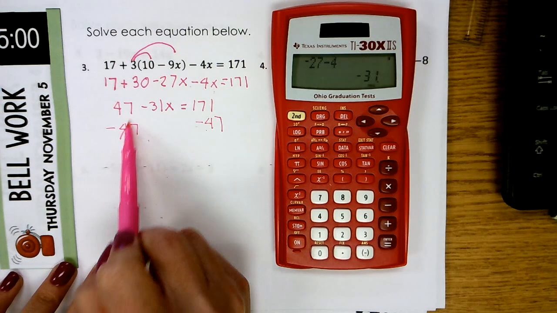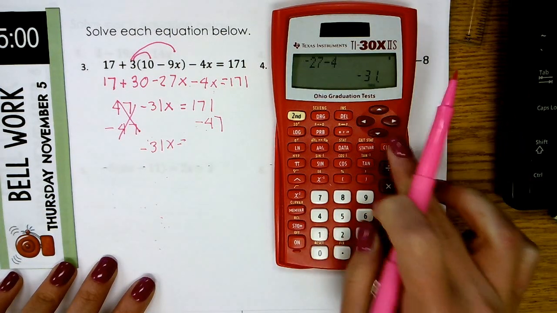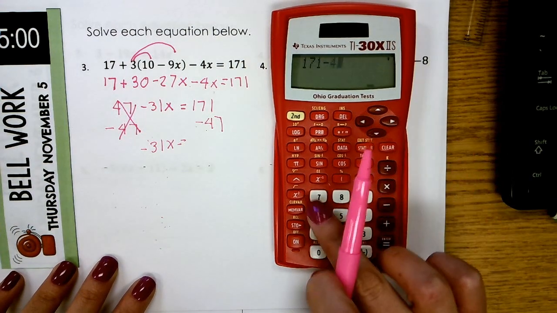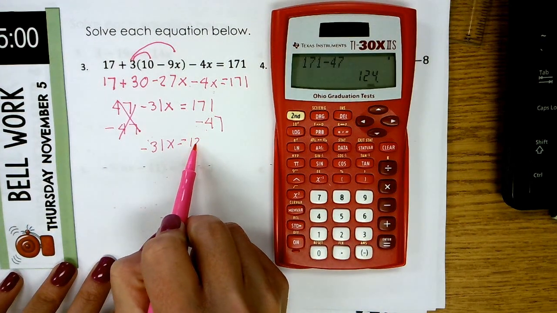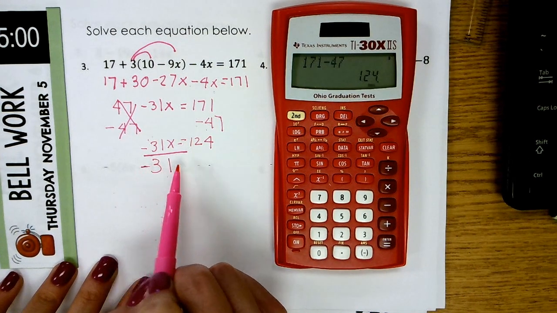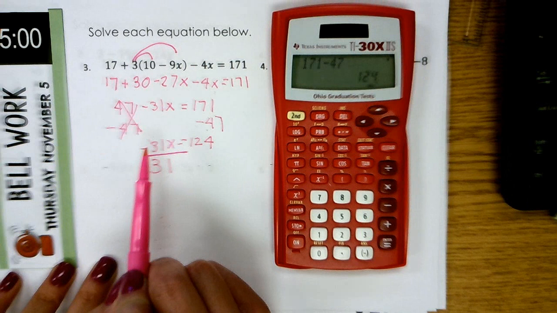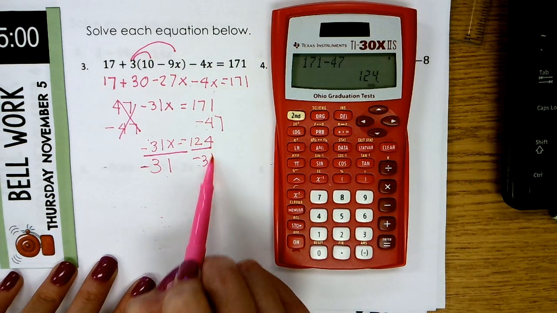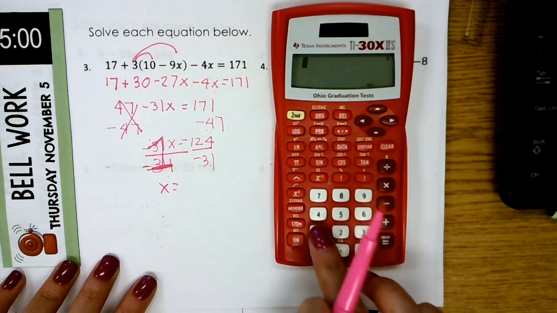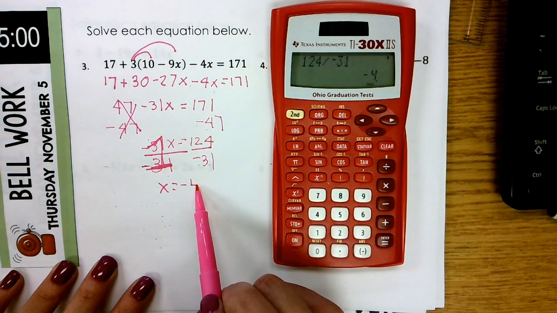When we do that, these 47s cancel out, and we get negative 31x equals 171 minus 47, which is 124. Alright, now we need to divide both sides by negative 31. We have negative 31 times x. We want x by itself, so we do the inverse of multiplying by negative 31, which is dividing. So here, these make a giant 1. X equals, then we have to do 124 divided by negative 31 to get an answer of negative 4.